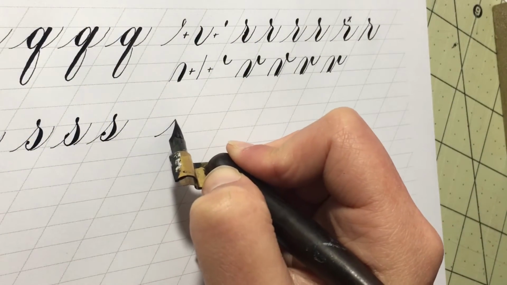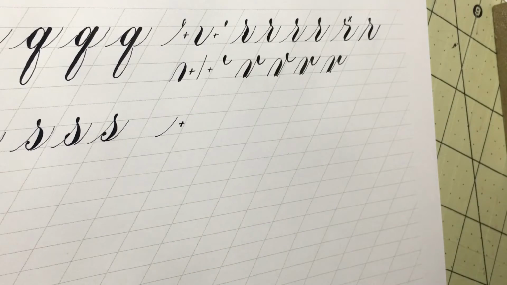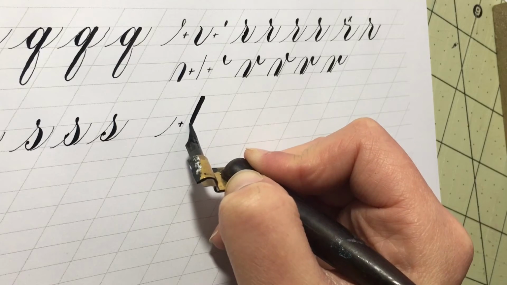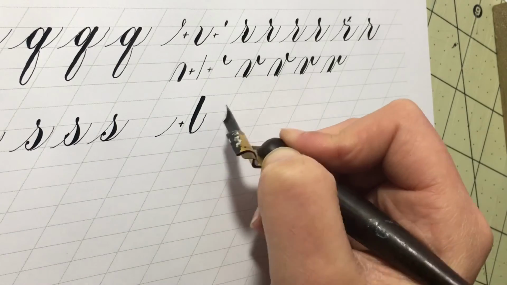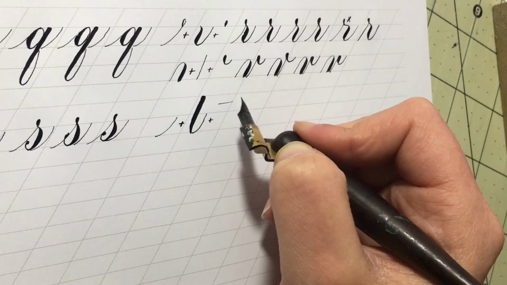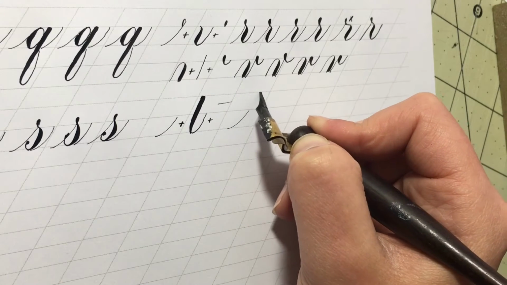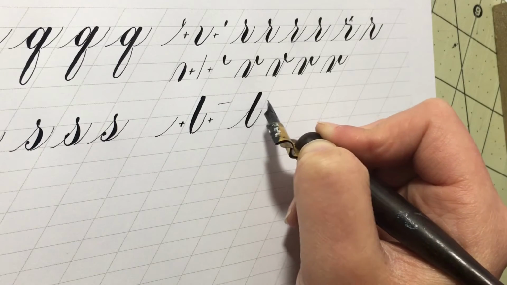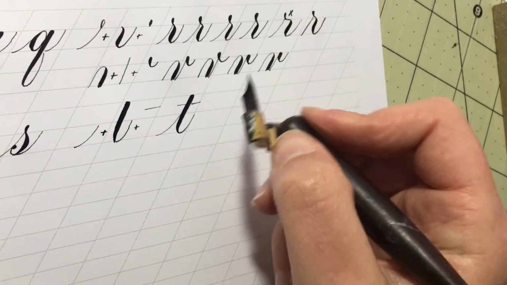T starts with an entrance stroke. Then we do the same shape that we did for the D, where it's an underturn, but we start at the first ascender, come all the way down to the baseline, get to a point, and then come back up, and then cross the T. Except I'm not going to drag through when I cross. I'm going to do two separate crosses so that I don't drag the ink.